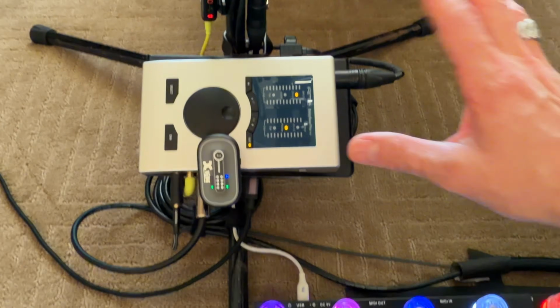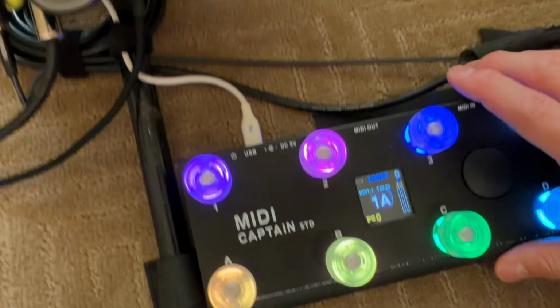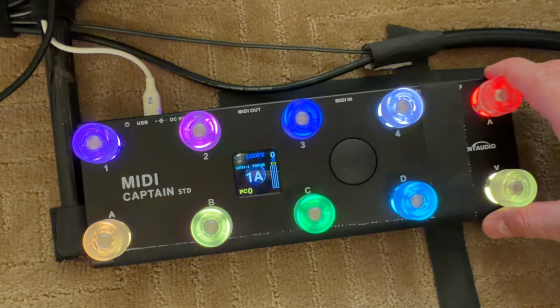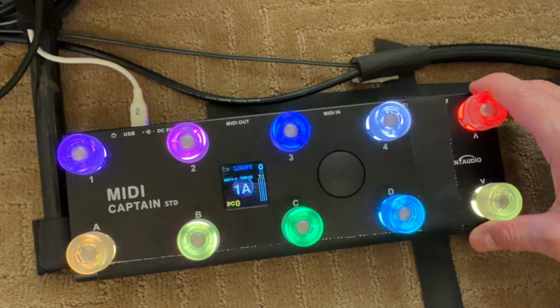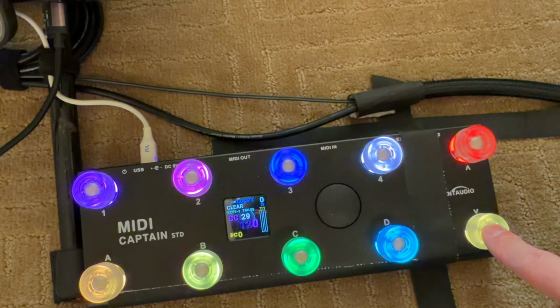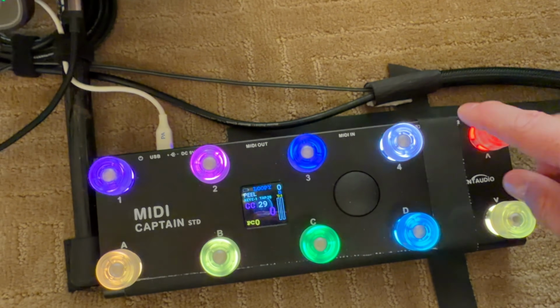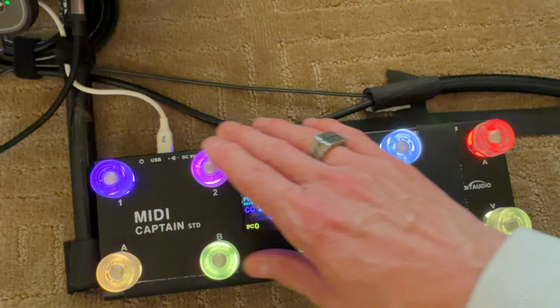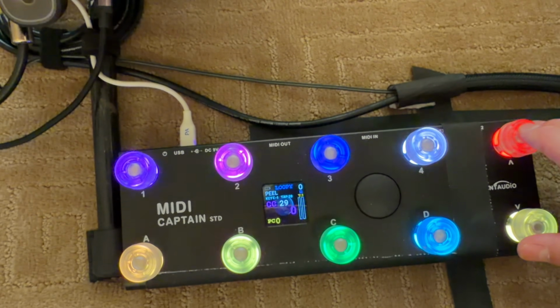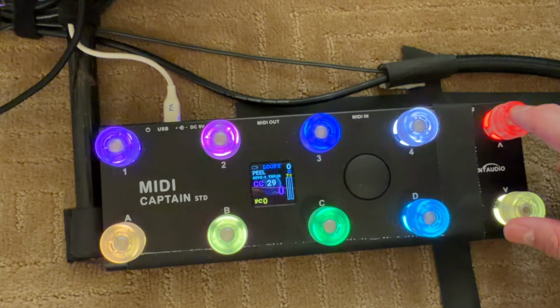So we'll go to the foot controller. This is a Paint Audio MIDI Captain. Very nice. I programmed it, so these are usually up and down buttons for the banks, but I programmed these to be all just MIDI CC numbers that will go into Loopy Pro, can control anything. Very nice.